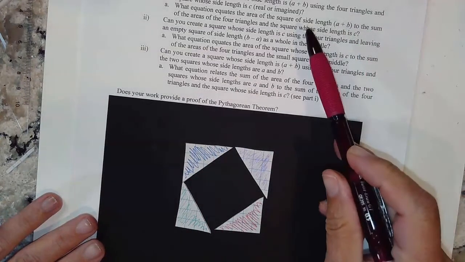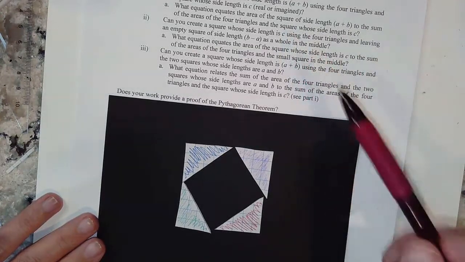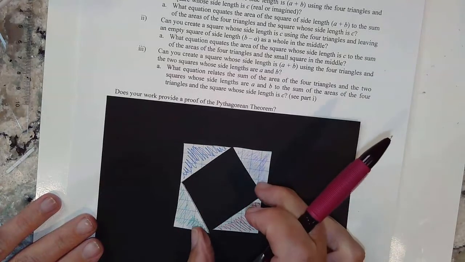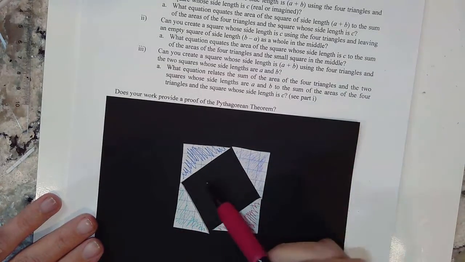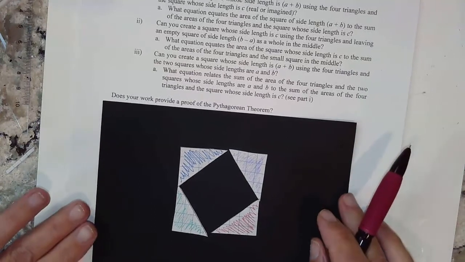And then can you make a square whose side length is C, real or imagined? So each side length inside this square, if they were all stuck together, it would be C. So what equation equates the area of the square of side length A plus B to the sum of the areas of the four triangles in the square whose side length is C?